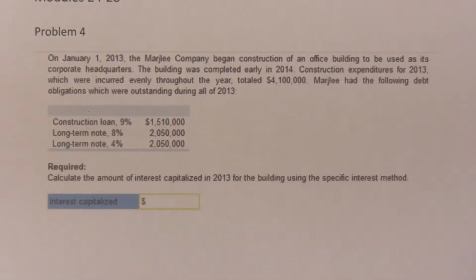Okay, this is a pretty typical problem. Remember, the rule says you can only capitalize interest if it meets various rules. It has to be actually being spent, work has to be done, and all that. So they tell us all that's done. So then they say, these are the liabilities that this company had. Let's figure out the amount of interest that we can capitalize using the specific interest method.